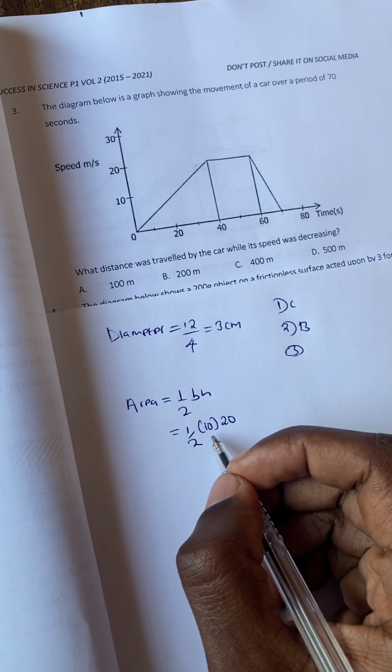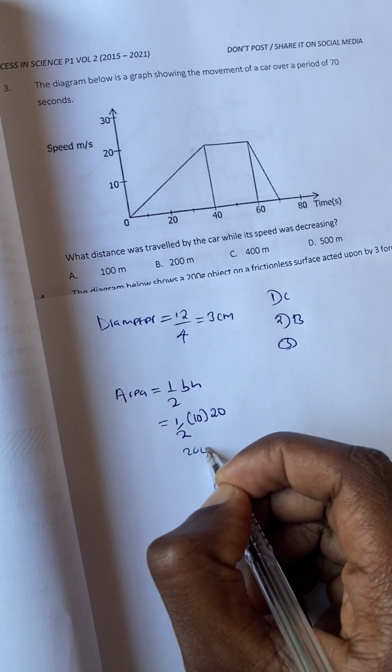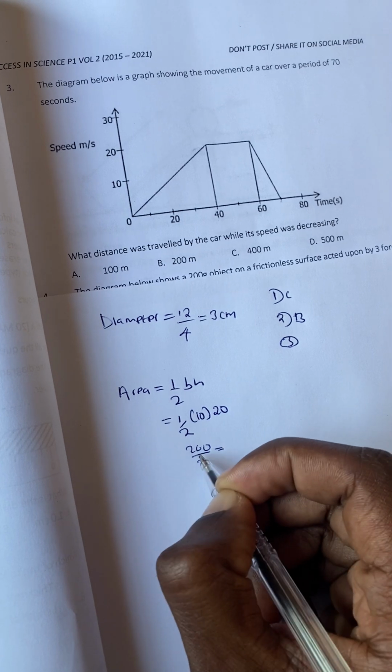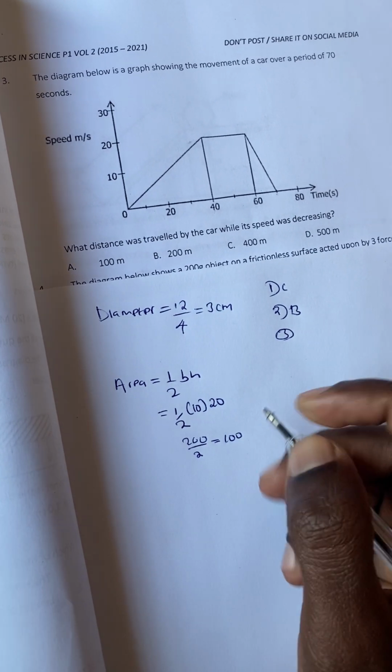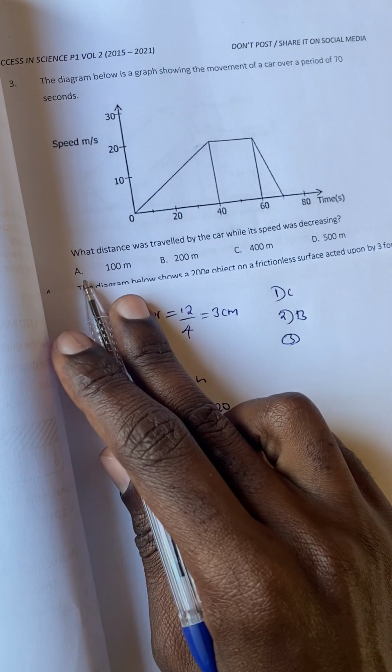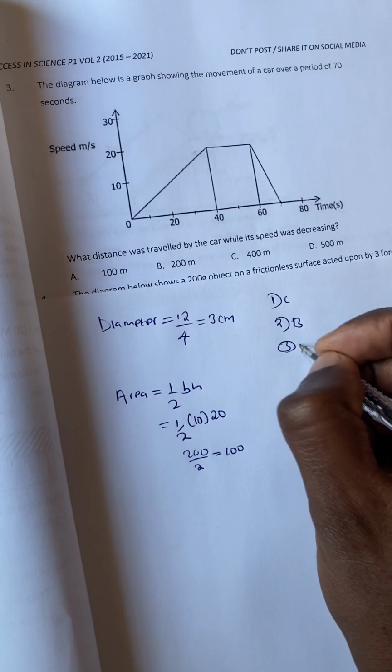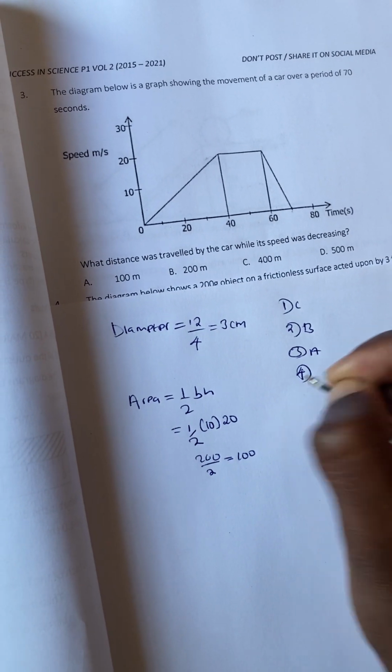1 times 10, it is 10. 10 times 20, it is 200 over 2. 2 into 200, I'll get 100 meters. So the answer for this one is supposed to be A. Question 4.